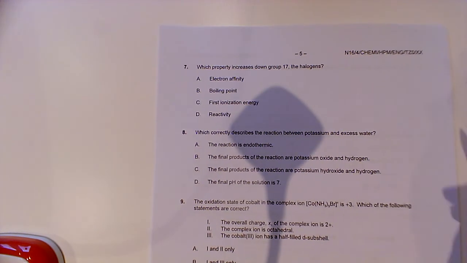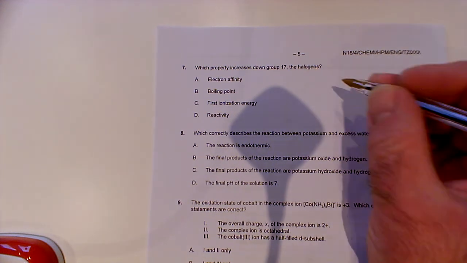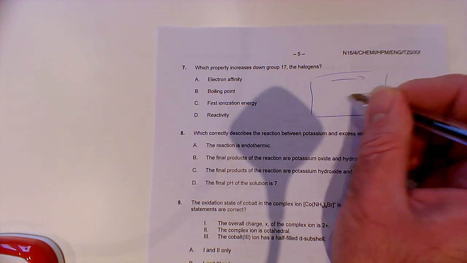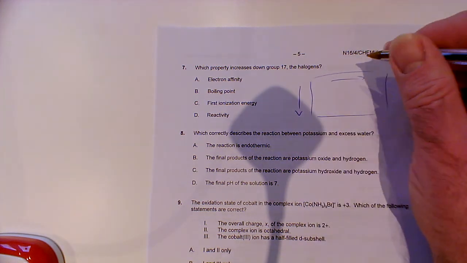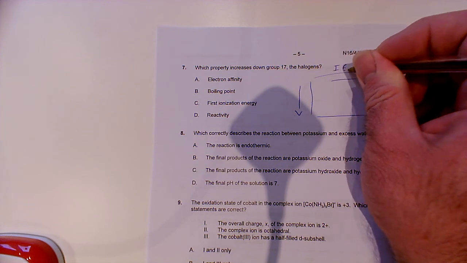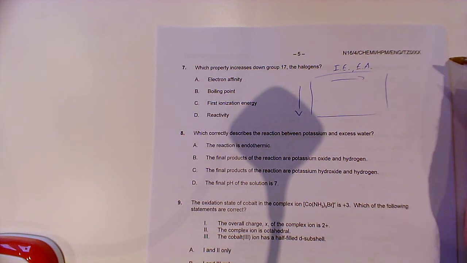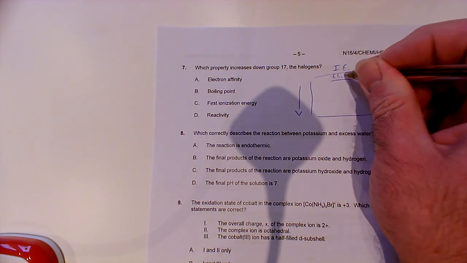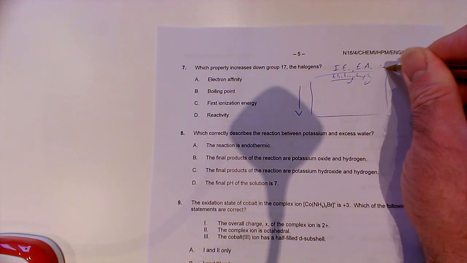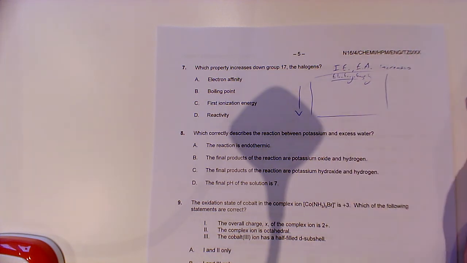Staying with periodicity then, so which property increases going down group 17, the halogens? Well, again, what can be handy is if you just sketch that periodic table and you think, okay, what increases left to right? Well, ionization energy increases, electron affinity increases, and electronegativity also increases. The only thing which doesn't increase going left to right, remember, the odd one out, is atomic radius.